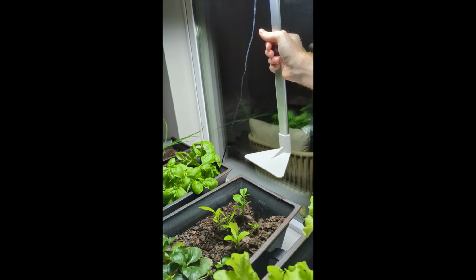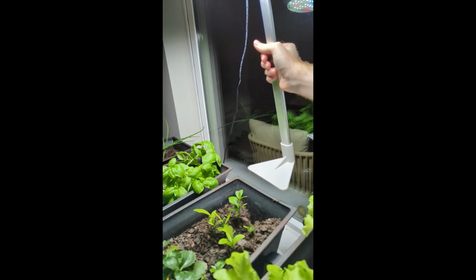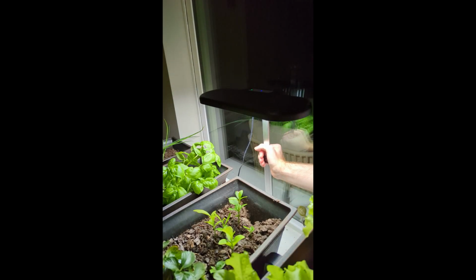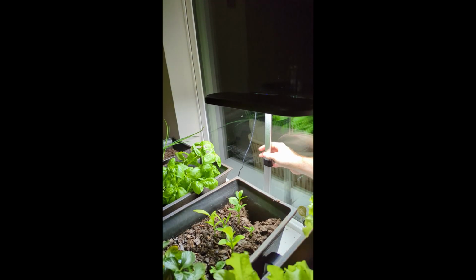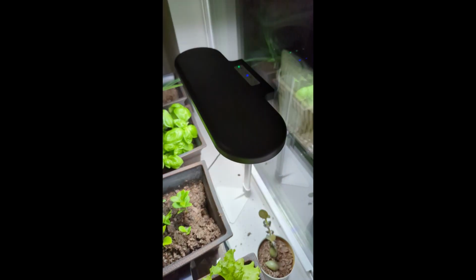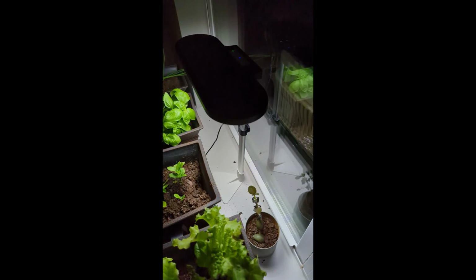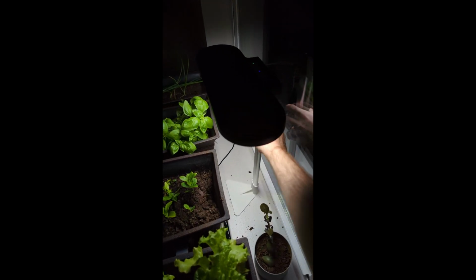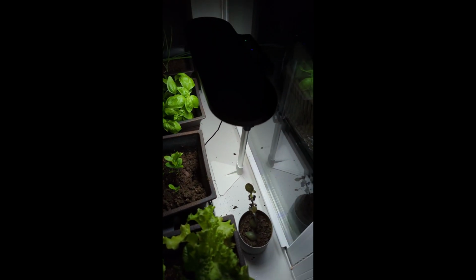Let's see if it can actually stand up on its own. I'm going to put it on the window ledge over here for now. Look at that. It stands all by itself. No problem. What used to just be a light on a stick is now a light on a stick with a base, such that it can stand on its own.